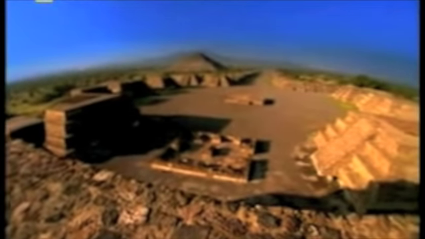Shown here is Teotihuacan. It is an enormous archaeological site in the basin of Mexico, containing some of the largest pyramidal structures in the early Americas. Archaeologists have proven from historical evidence that this city was a dominant influence throughout Mesoamerica.